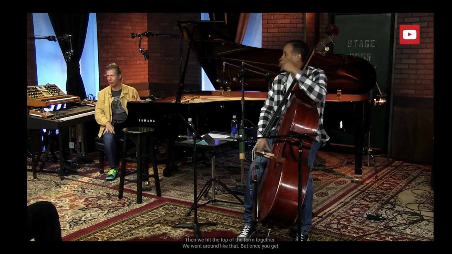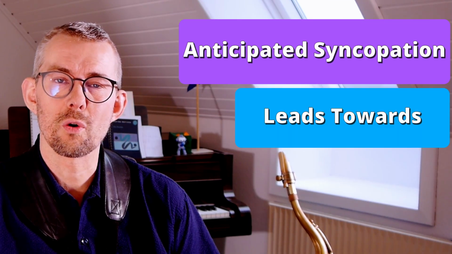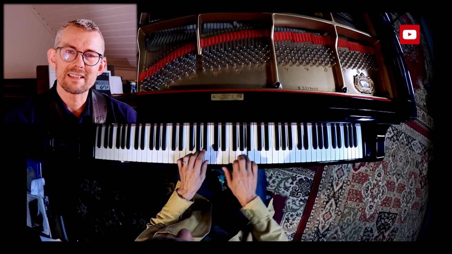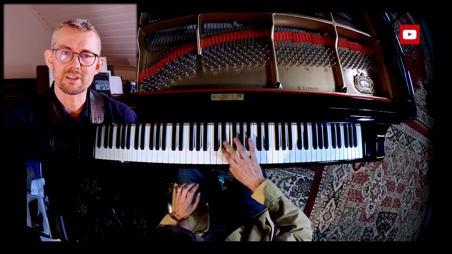And then we hit the top of the form together, you see. And what Chick Corea says here with his playing is the anticipated syncopation leads us towards rhythmic displacement. Rhythmic displacement is what Chick Corea does here. He takes a small musical structure that goes over the bar line and moves it around.